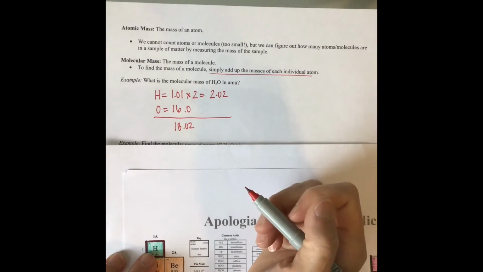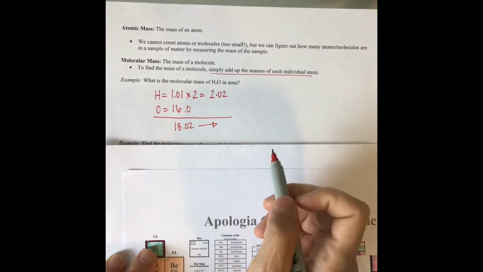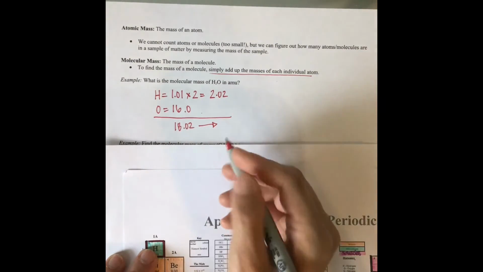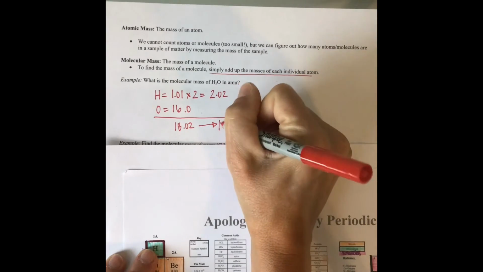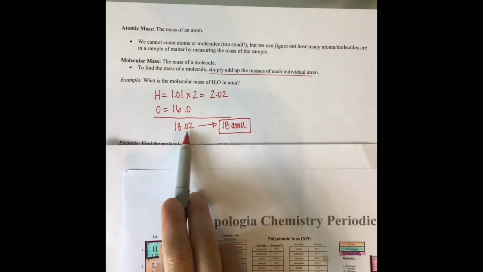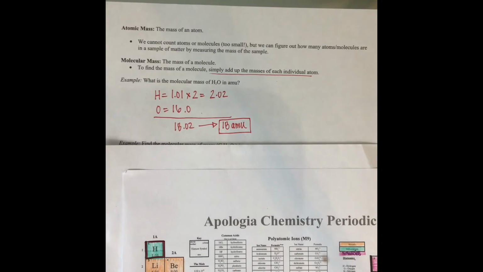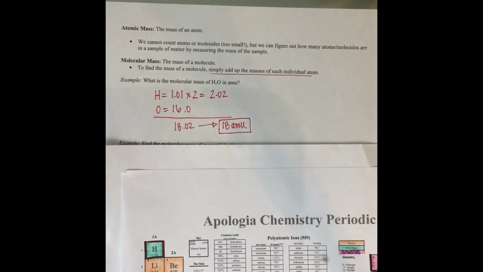Okay, so I get 18.02. In this class, we are going to round to the nearest whole number for our atomic mass units. And you'll see that in calculations, this will make it a lot easier. If you want to use the decimals, that's fine. You can talk to your in-class teachers about what they prefer for grading. But here on the notes page, I'm just going to round to 18 atomic mass units.